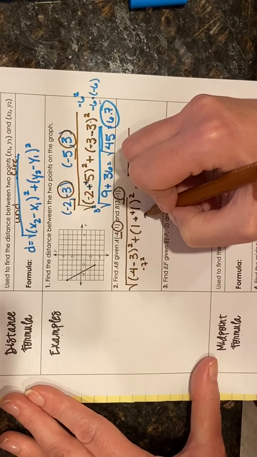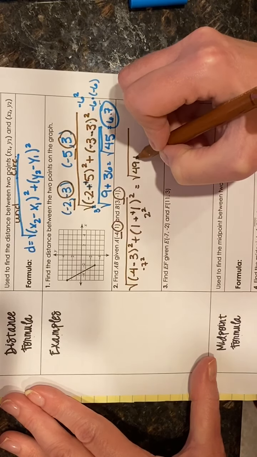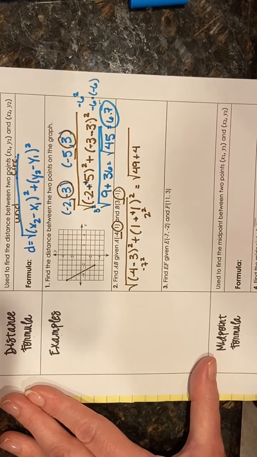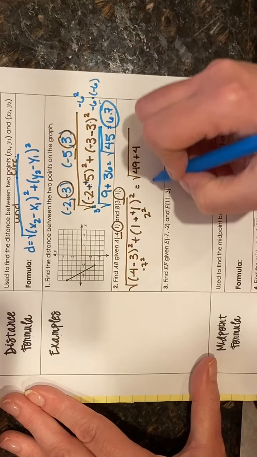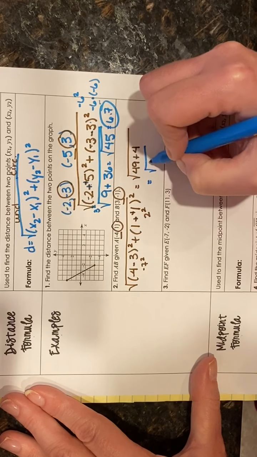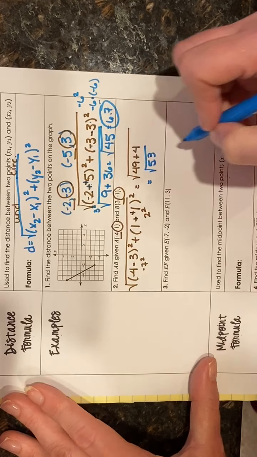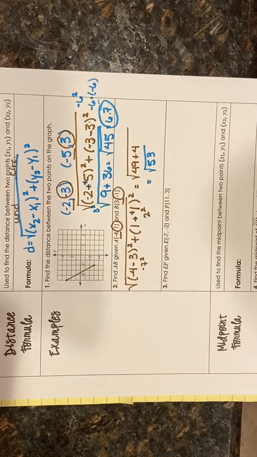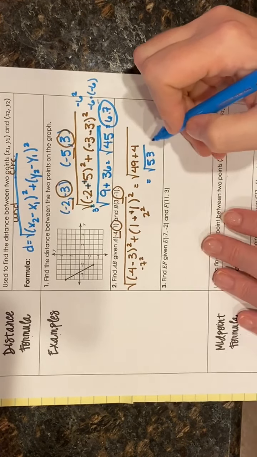1 plus 1 is 2. 2 squared is 4. 49 plus 4 is the square root of 53. Square root of 53 should be a little over 7.3.